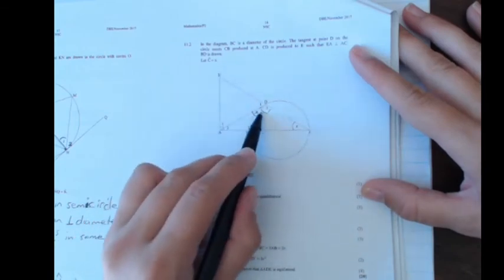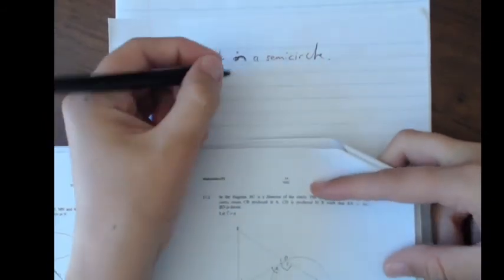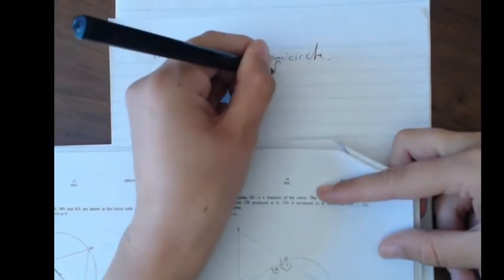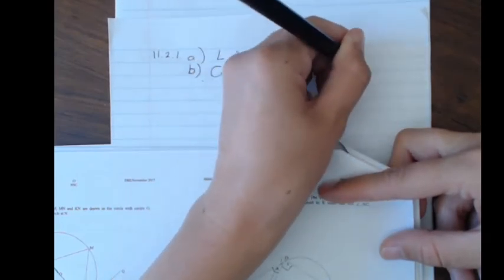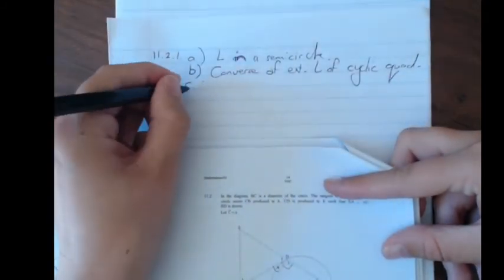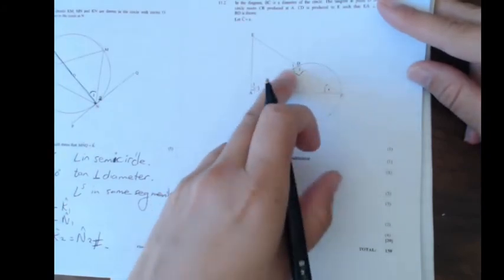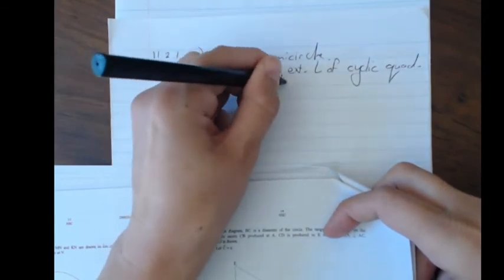ABDE because the exterior angle is then equal to the opposite interior. So converse of exterior angle of cyclic quad. And number C is give a reason why D2 is X because of tan chord theorem.